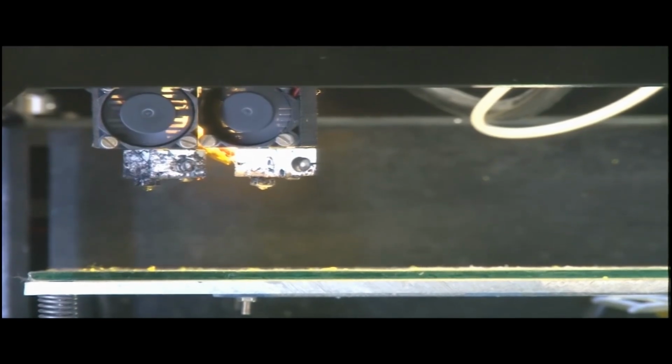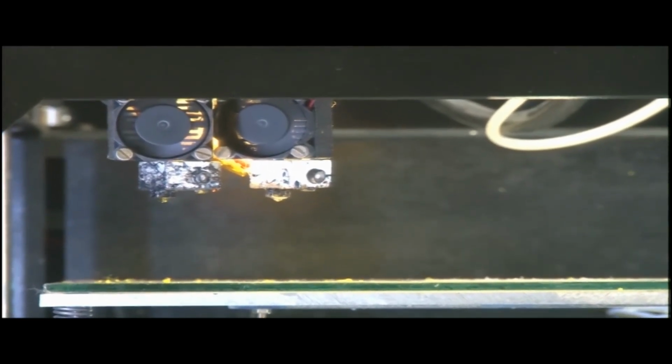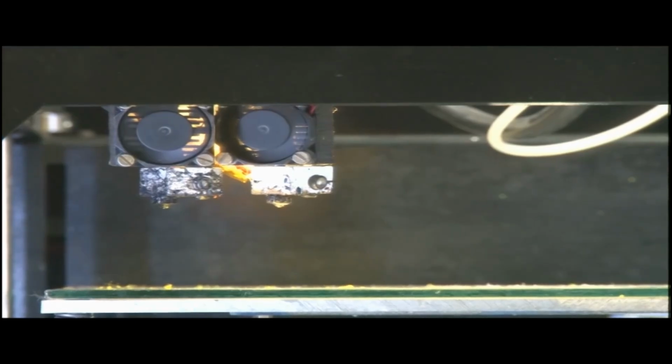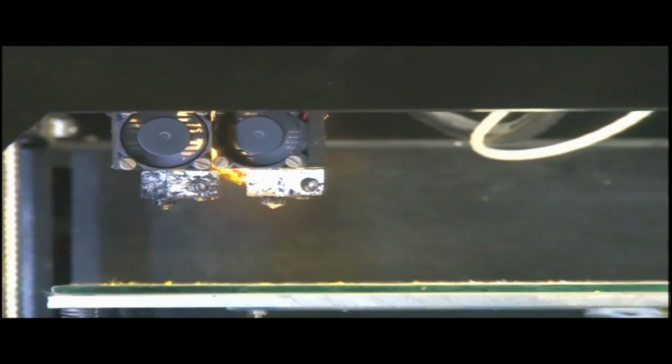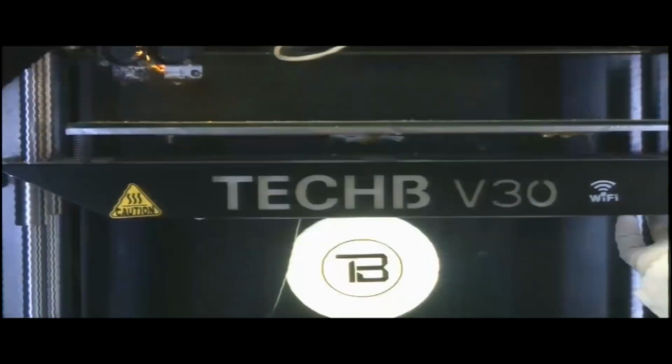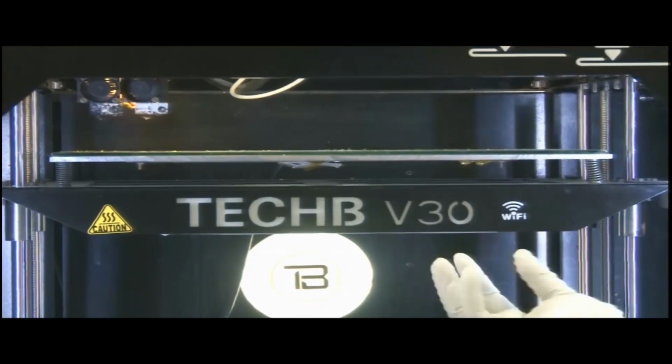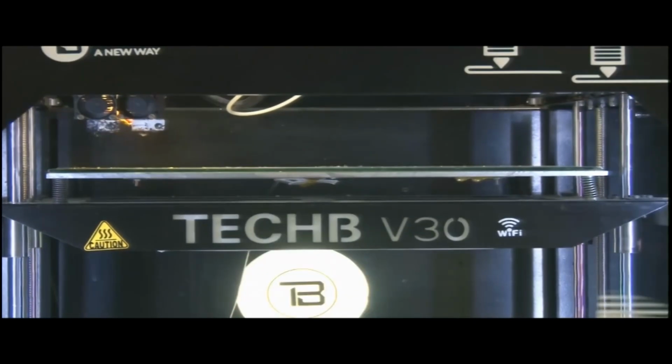Whenever we start fabrication on this machine, we have to take care of a few things like proper cleaning and flatness of the bed. We can adjust the level of the bed with 4 screws. You can see screws 1, 2, 3 and 4. These 4 screws are loaded here using a spring mechanism.